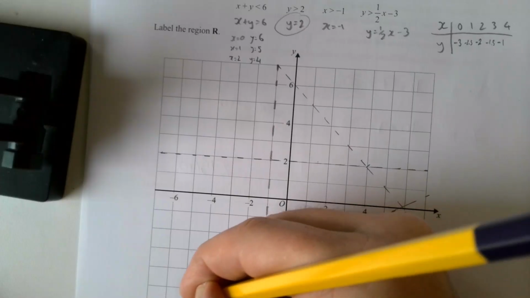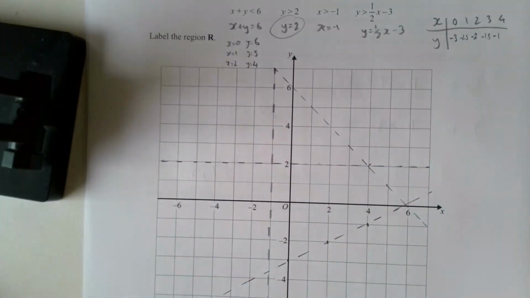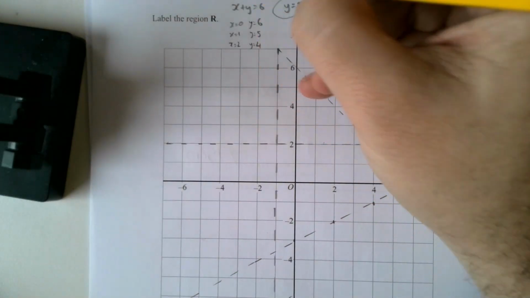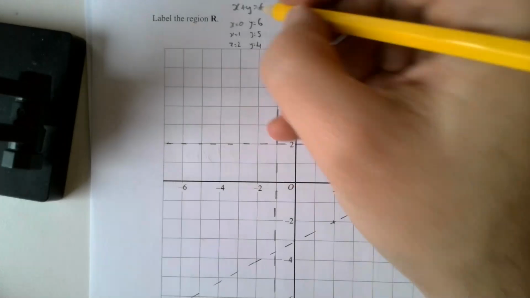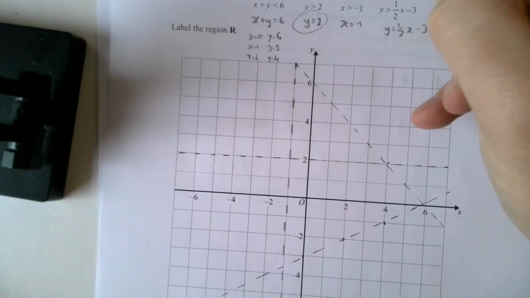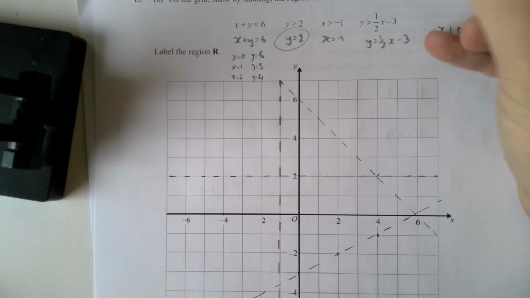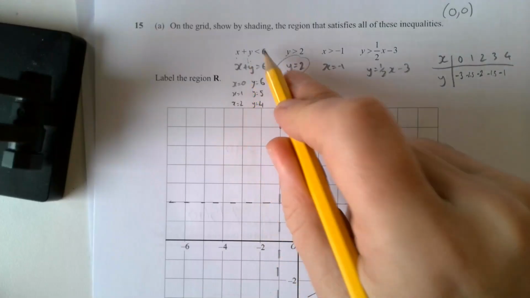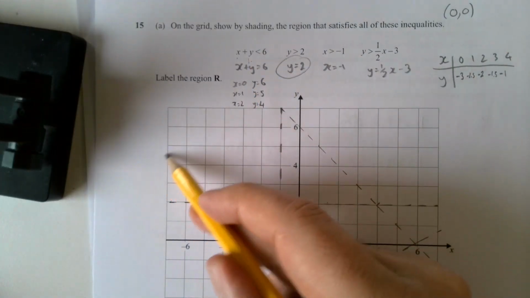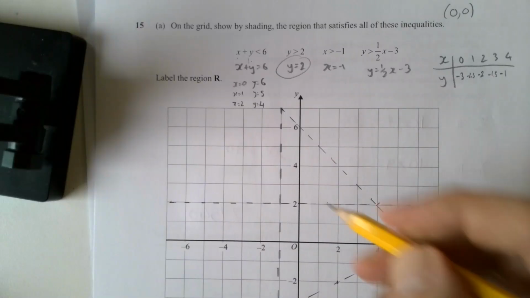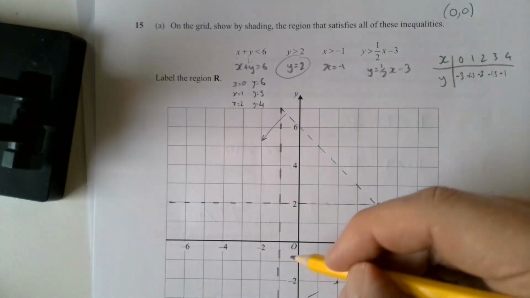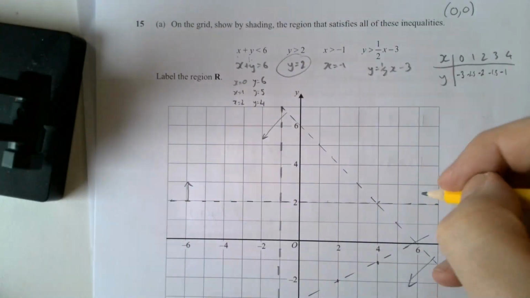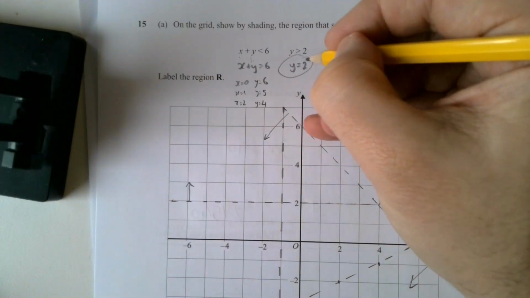So here is that. I'm looking for a region. I know that x plus y is going to be less than 6. Let's pick a point, 0, 0, and I'll decide which side of my line it is. So 0 plus 0, is that less than 6? Yes, it is. So I need it to be underneath this line. Then y is greater than 2, so it's got to be above this line because 0 is not greater than 2.